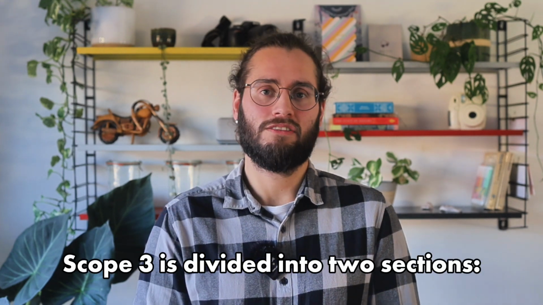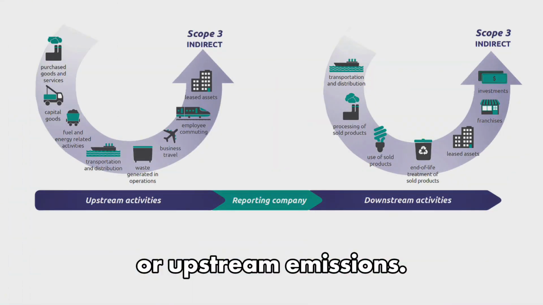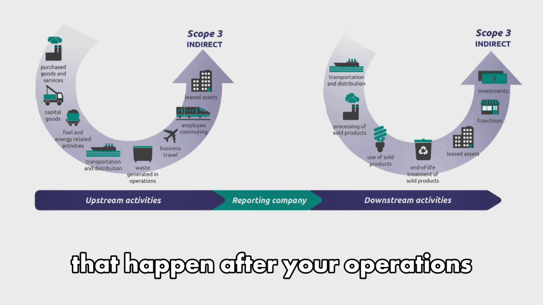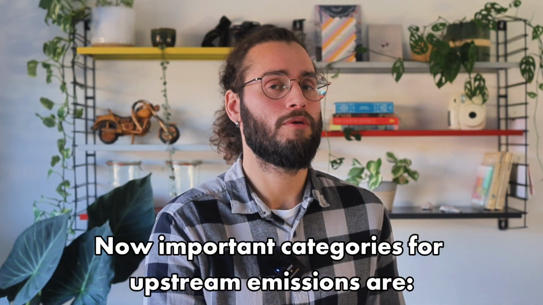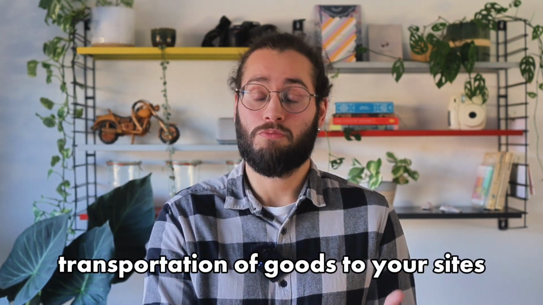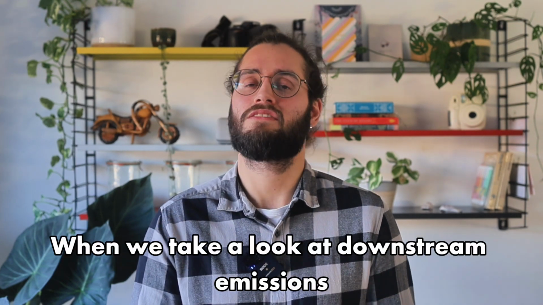Scope 3 is divided into 2 sections. All the emissions generated from activities before your operations, or upstream emissions, and all the emissions generated from activities that happen after your operations, or downstream emissions. Now, important categories for upstream emissions are purchased goods and services, capital goods, transportation of goods to your sites, as well as business travel, employee commute, and so on.